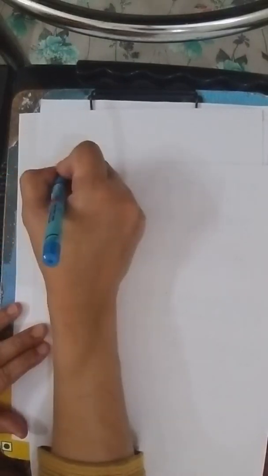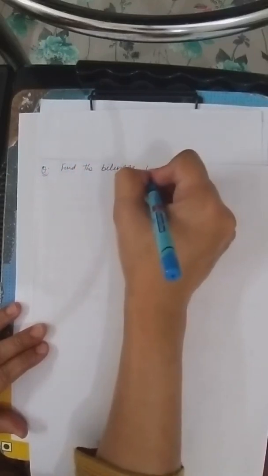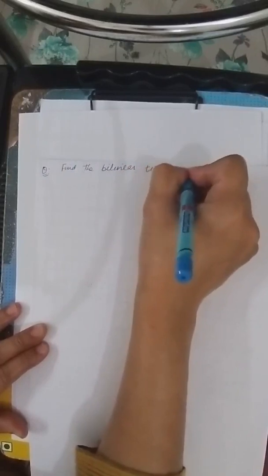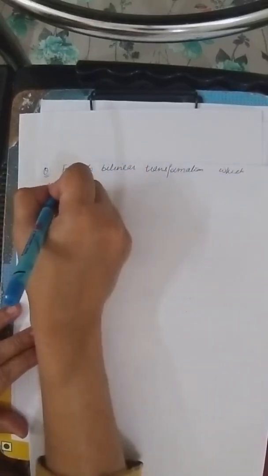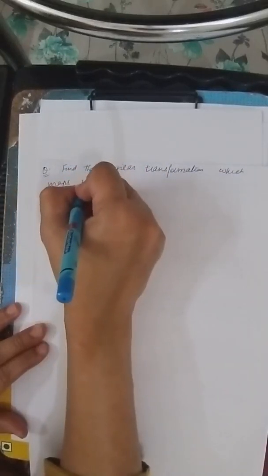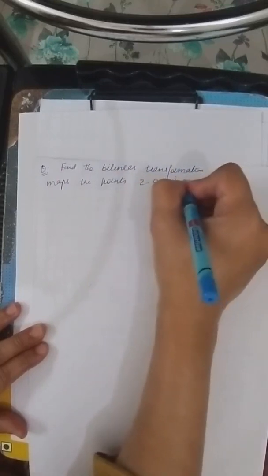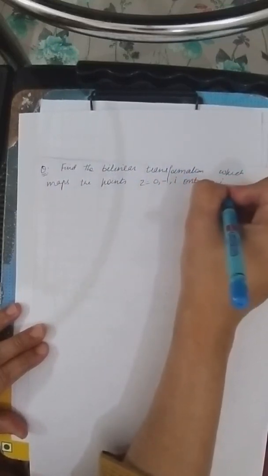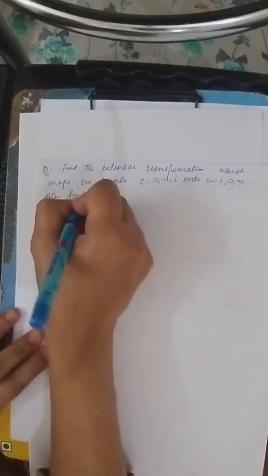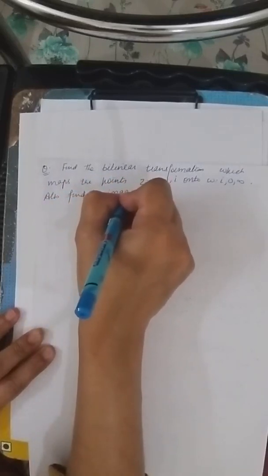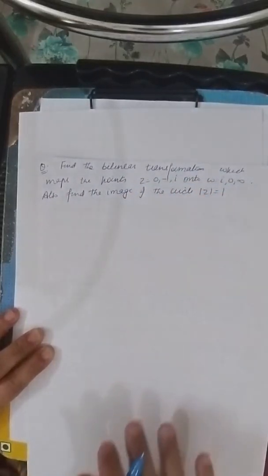Next question. Find the bilinear transformation which maps the points z = 0, −1, ι onto w = ι, 0, ∞. Also find the image of the circle |z| = 1.